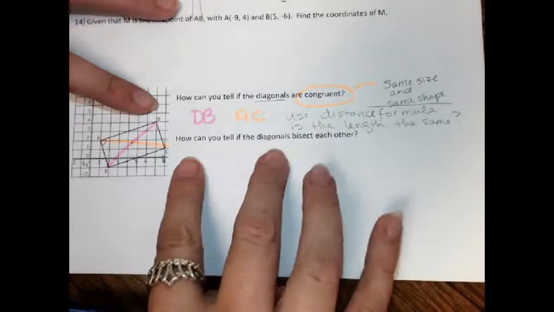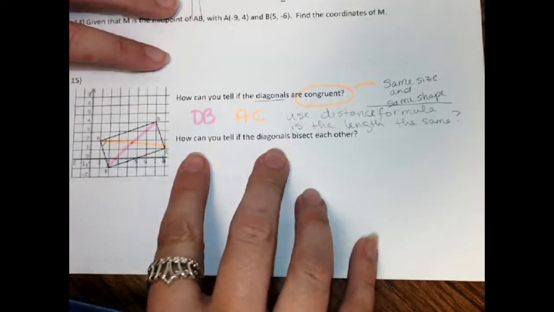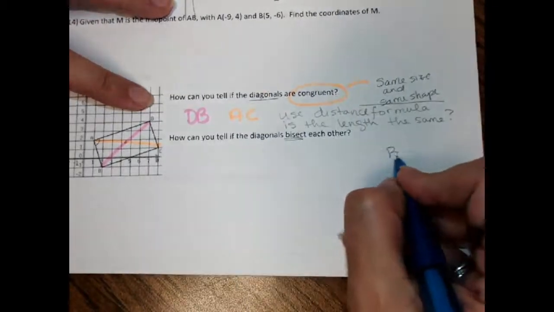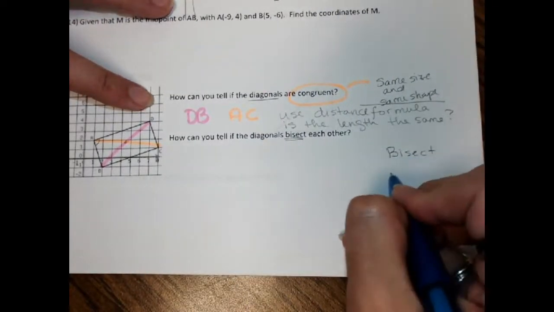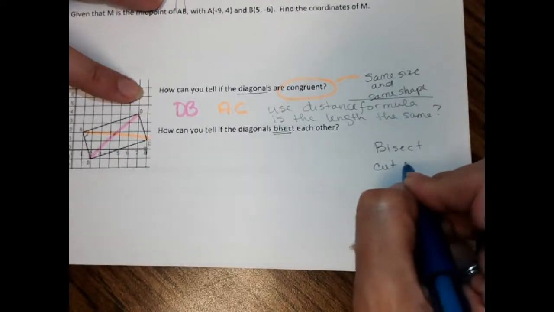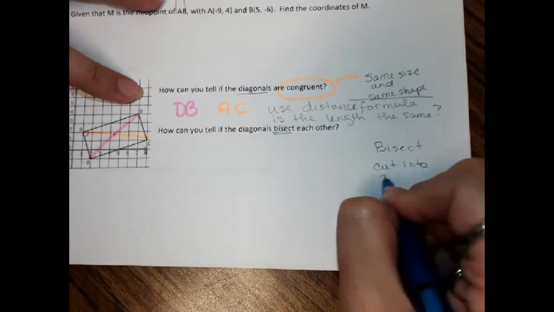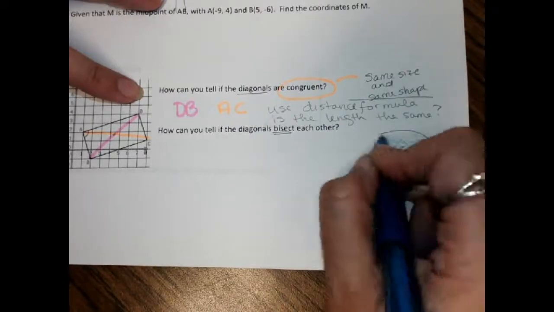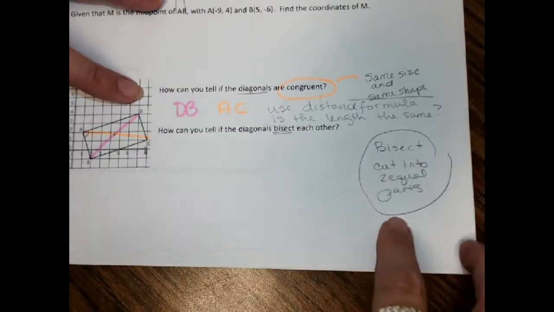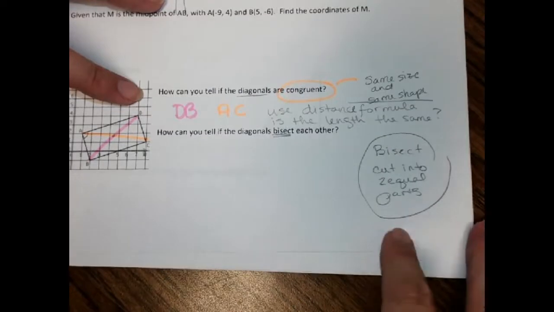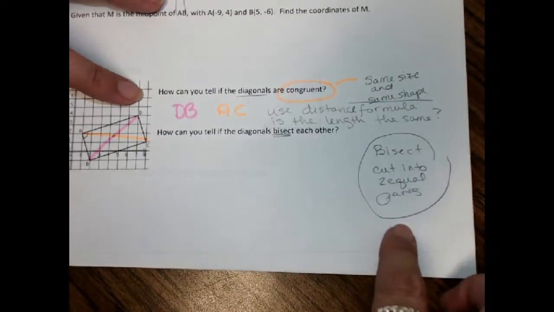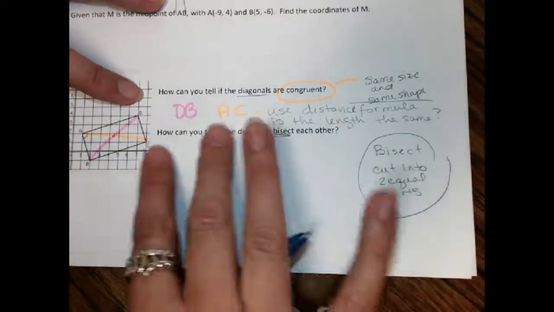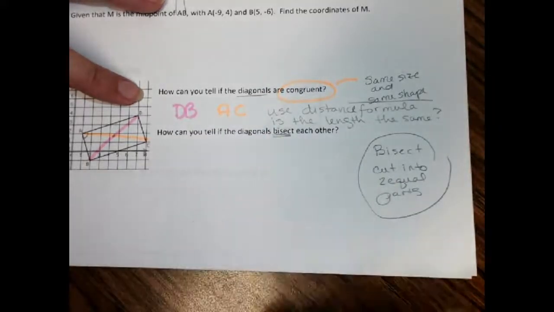Then our second question here says, how can you tell if the diagonals bisect each other? Well, you need to know that bisect means to cut something into two equal parts. By the way, you should be writing down everything I'm writing down here. It is on the Google form to turn in as part of your grade for this, but it's also good information that you need to know for the test. I'm going over this because you've got test questions that can ask questions like this.